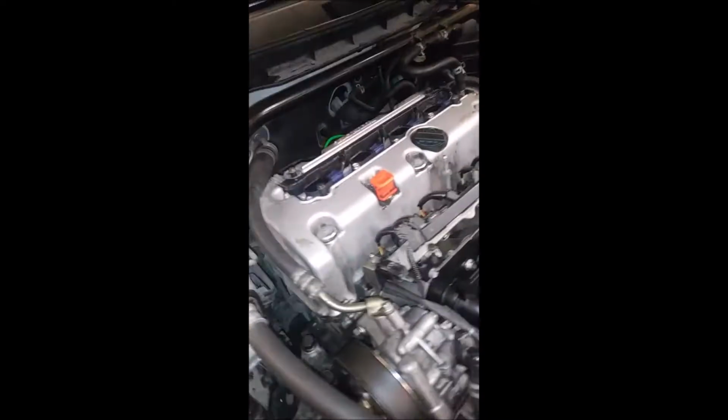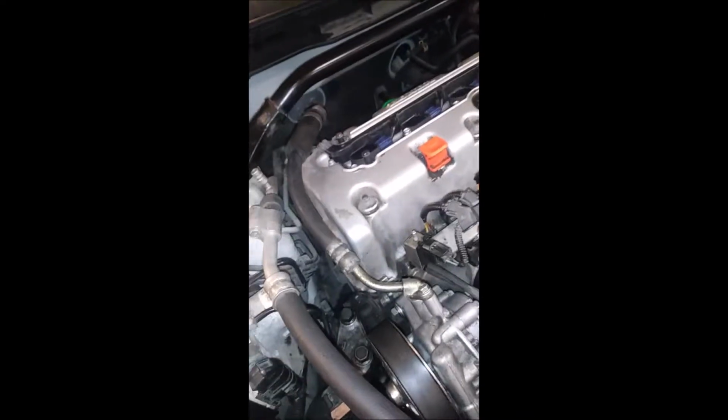This is a 2008 Honda Accord. It's a 4-cylinder engine, and the way the engine works is there are pistons inside the engine. This is a 4-stroke engine, and the pistons go up and down, and what they do is they compress air.